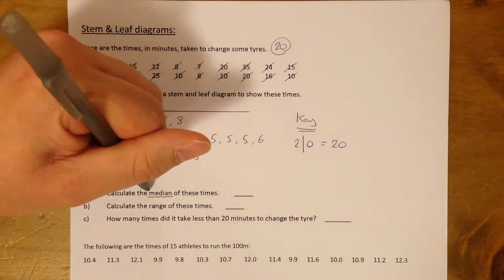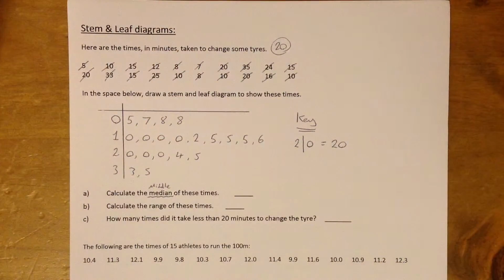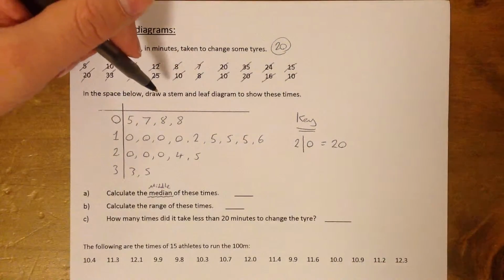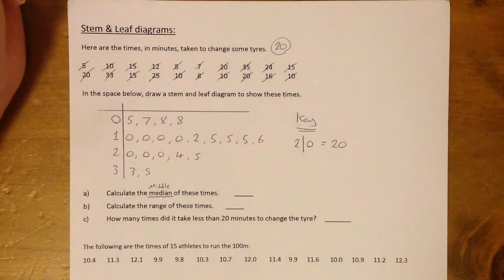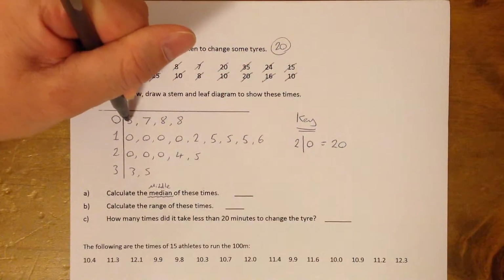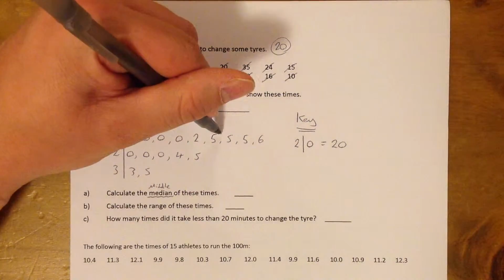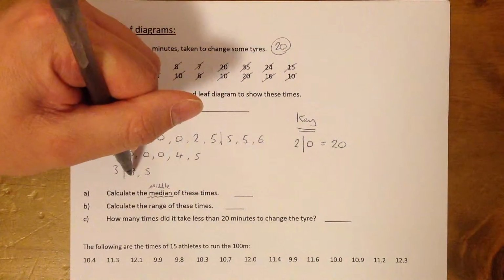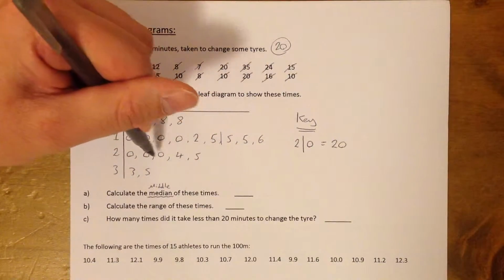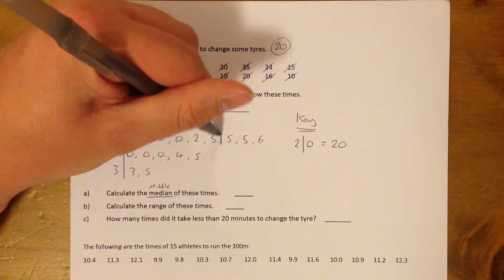Median from averages means middle number, but it means middle number once they're in size order, and that's the good news with an ordered stem and leaf diagram. They're already in size order. So I just need to find the number that's in the middle. I've got 20 pieces of data, so that means I'm going to have 10 on one side and 10 on the other. So 1, 2, 3, 4, 5, 6, 7, 8, 9, 10. Let's check there's 10 on the other side. 1, 2, 3, 4, 5, 6, 7, 8, 9, 10. So the median is here.